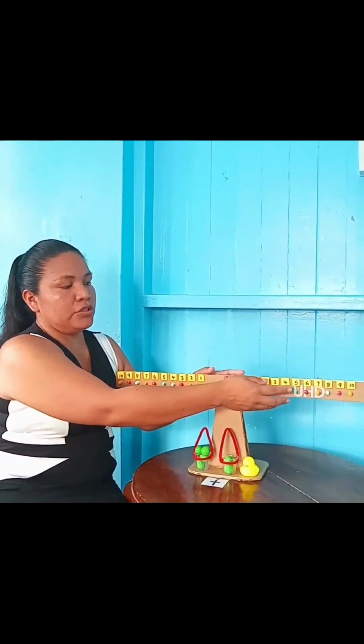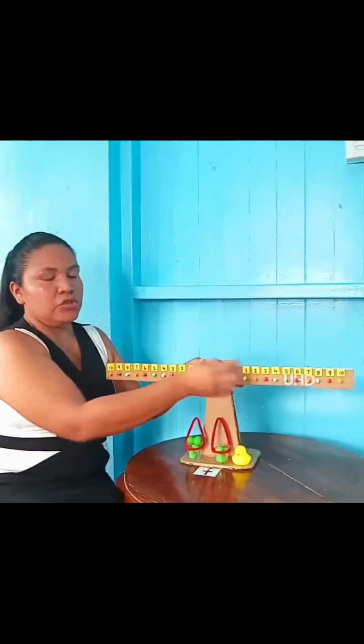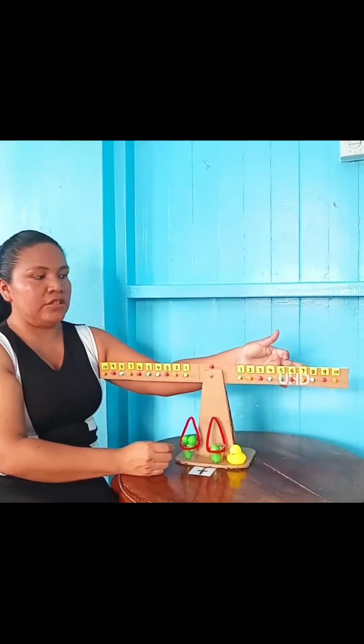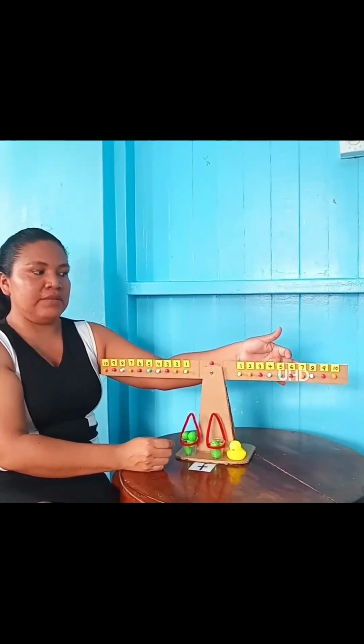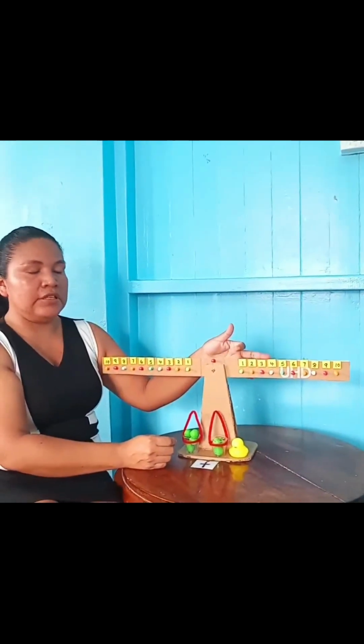Right? So in total, Josh took 12 steps, because if he took 6 steps to go from his desk to the cupboard, and then took 6 steps from the cupboard to the desk, and we put them together, we get 12, right? So that is for measurement.